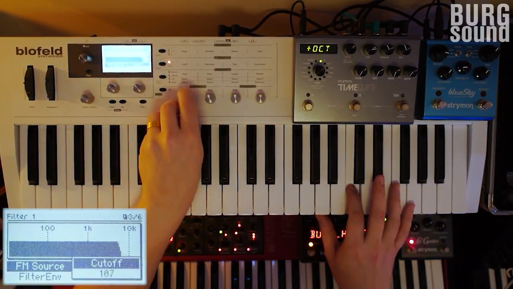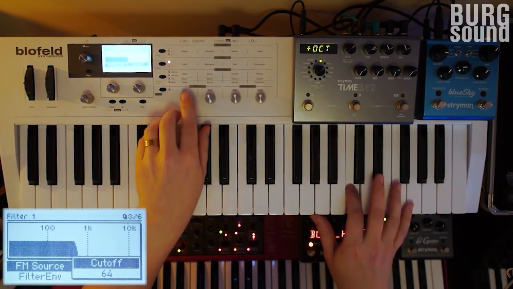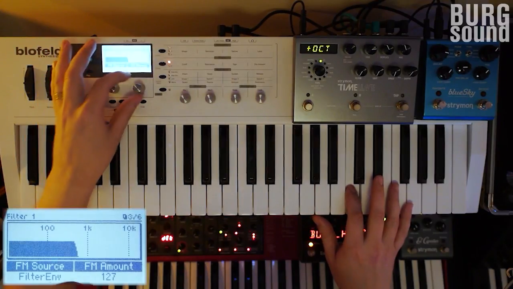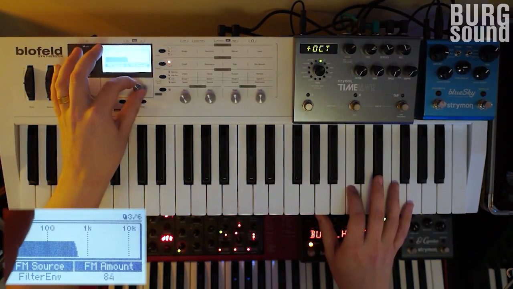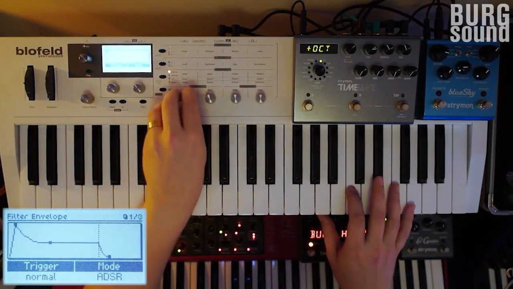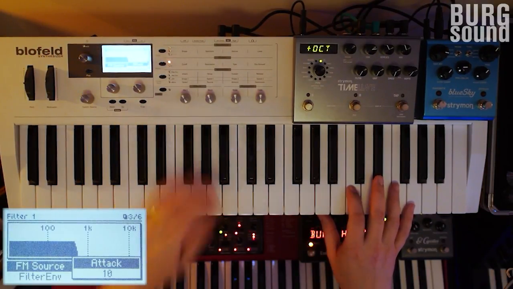So when I pull down, there you go. This is without. Maybe I want to make it a little bit quicker like that. Okay. Back to the filter.